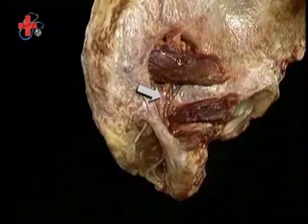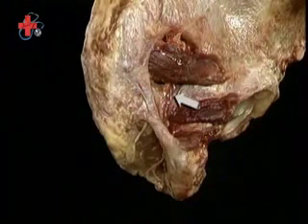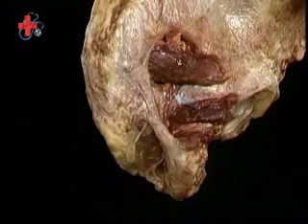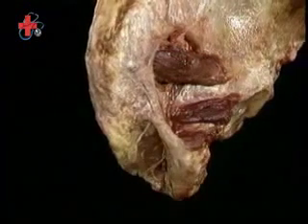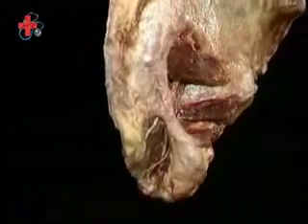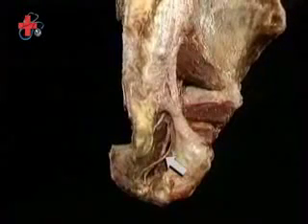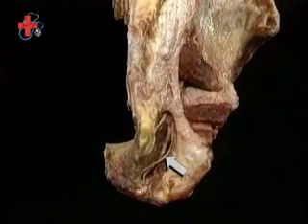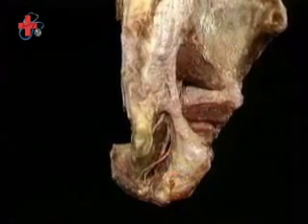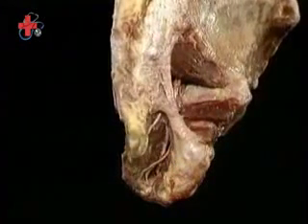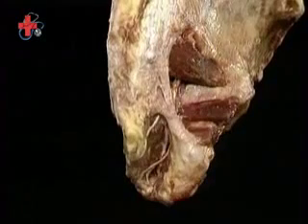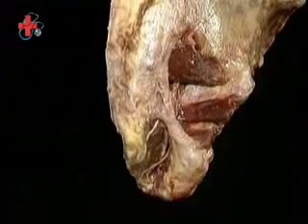Here's the pudendal nerve again. Here, next to it, is the internal pudendal artery, which we've already met. We'll go to an underneath view to follow the pudendal nerve. It passes forwards on the side of obturator internus, along with the internal pudendal artery. Its branches supply the anal sphincter, the muscles of the urogenital diaphragm, and the external genitals.